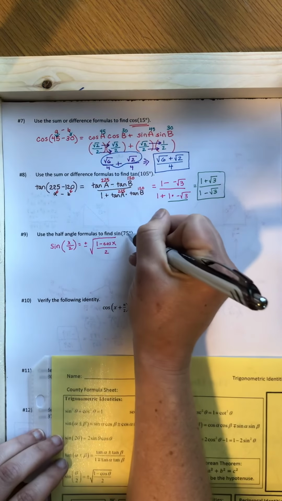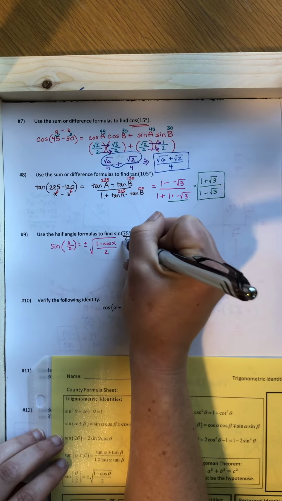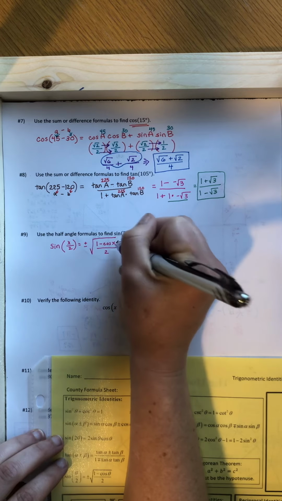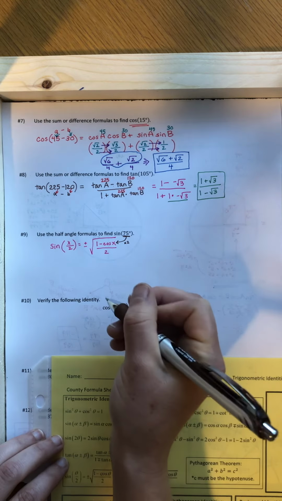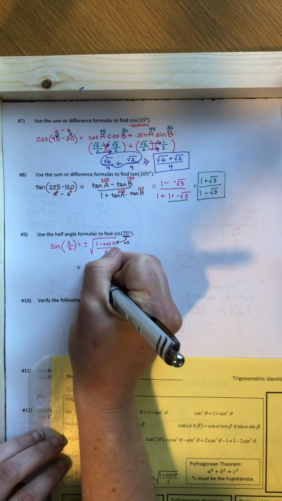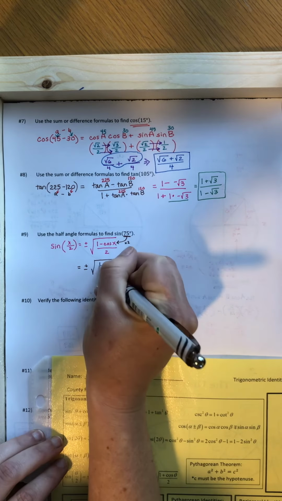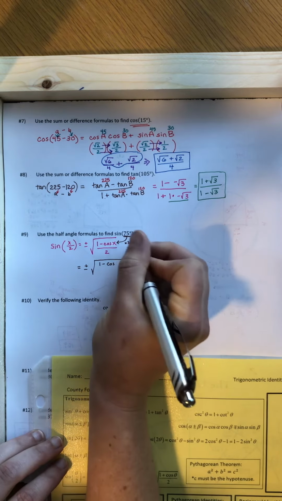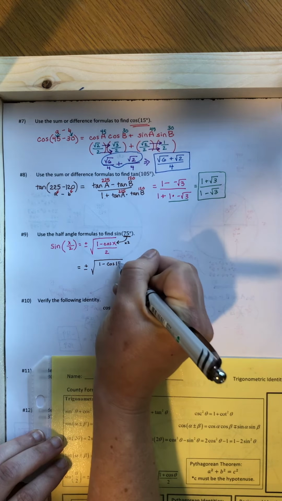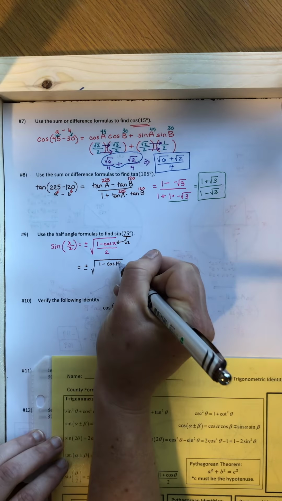Now the first step, you need to take this sine of 75, you need to multiply it by 2, and that number replaces x. So 75 times 2 is 150.